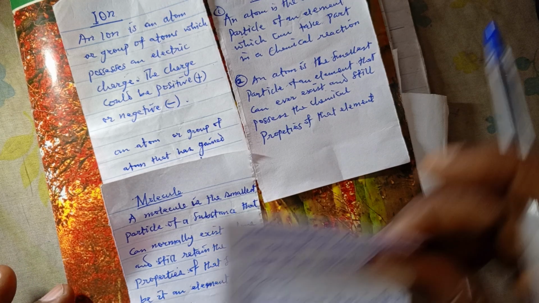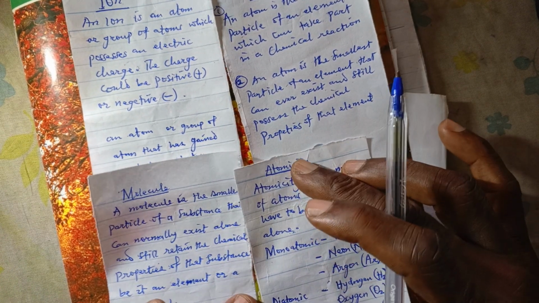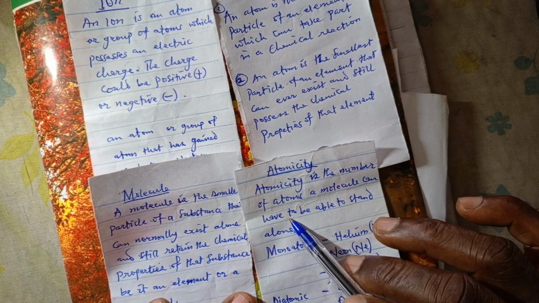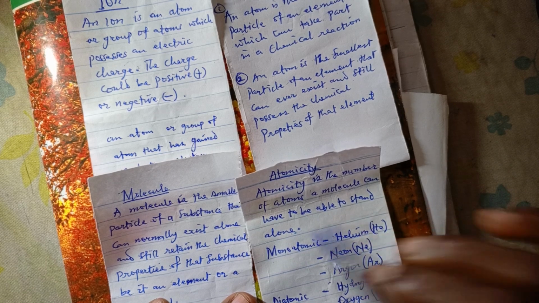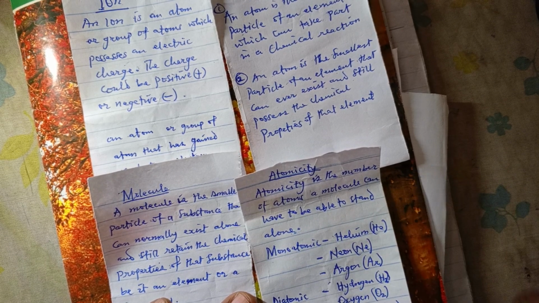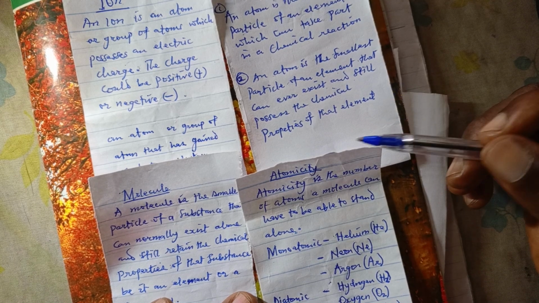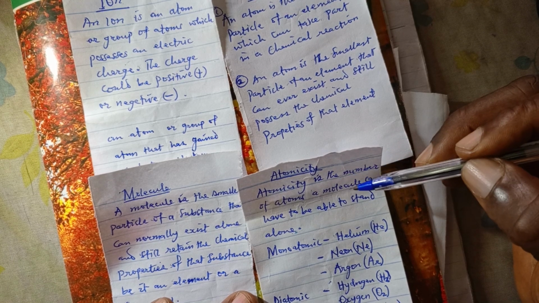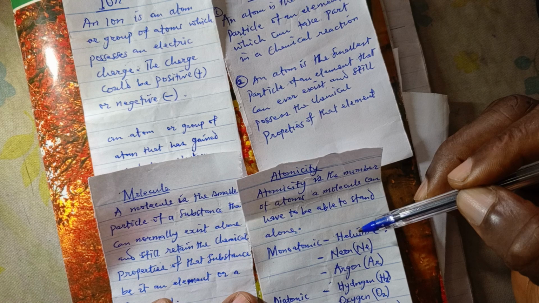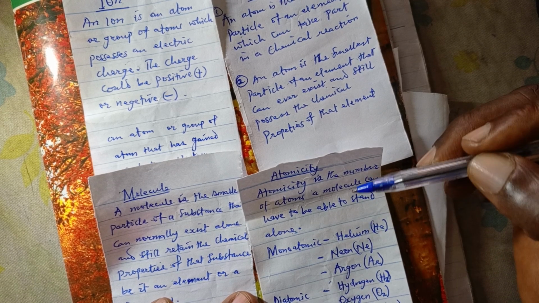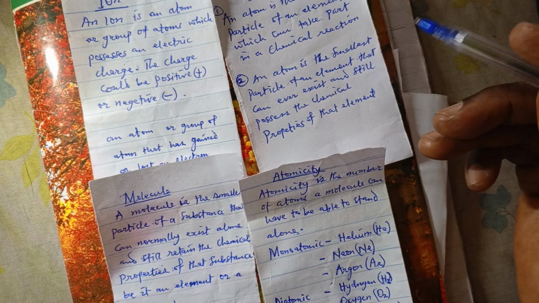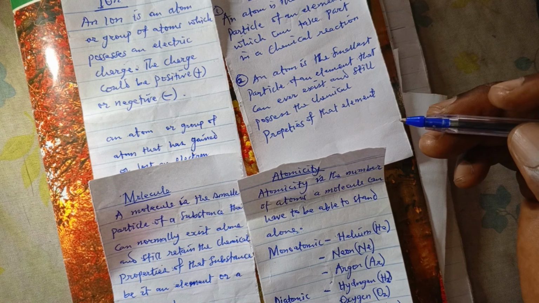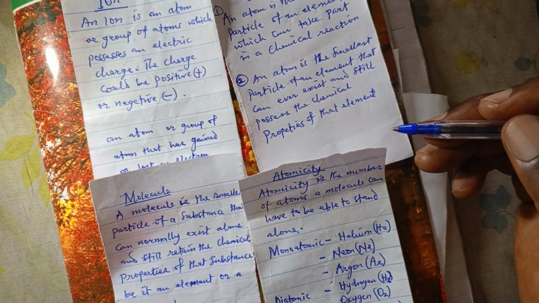So let's go on to atomicity. What is atomicity? Atomicity is the number of atoms a molecule can possess to be able to stand alone, to exist alone, or to take part in a chemical reaction. There are different types of atomicity depending on the number of atoms present in that molecule.